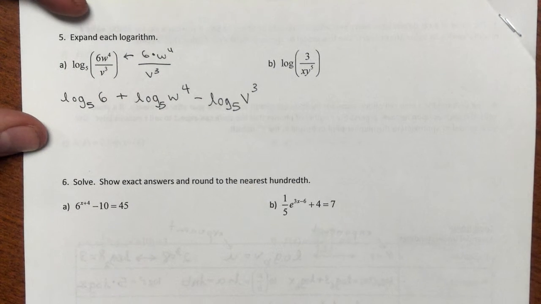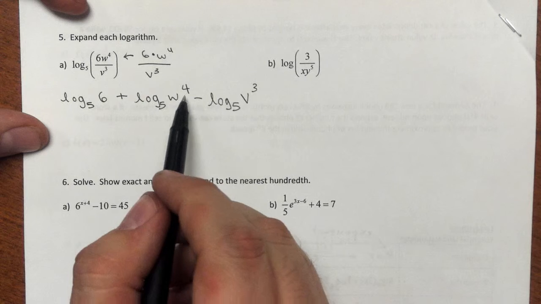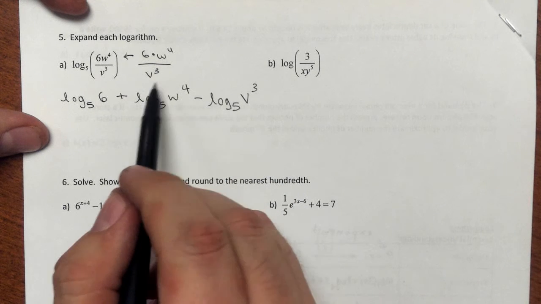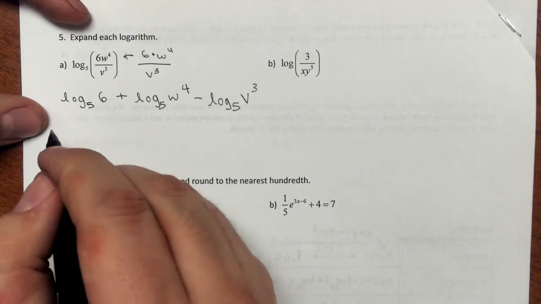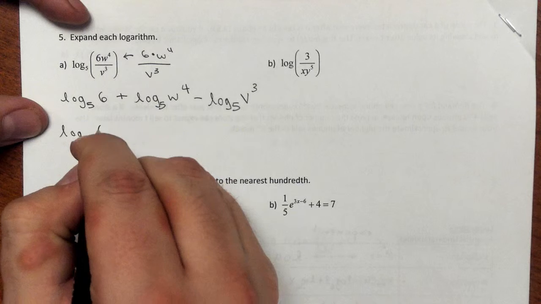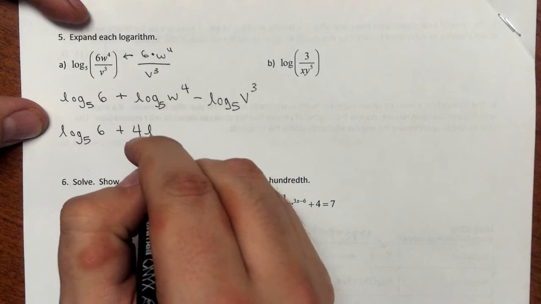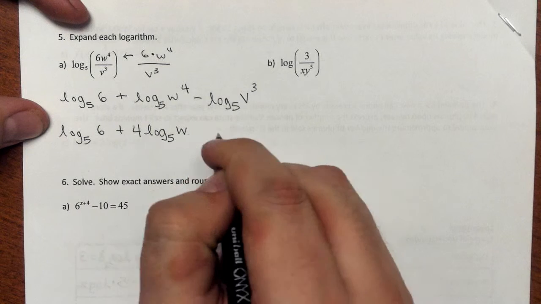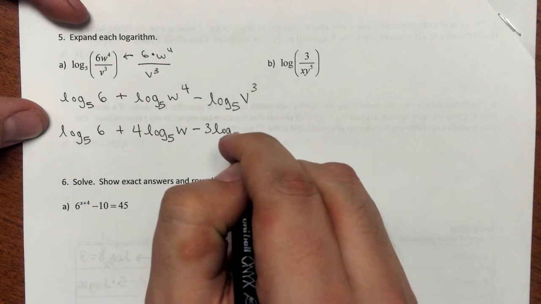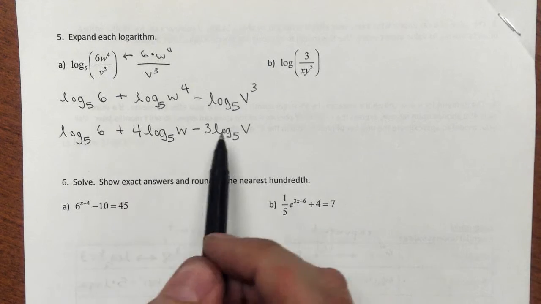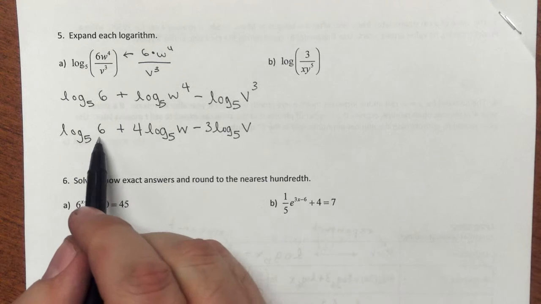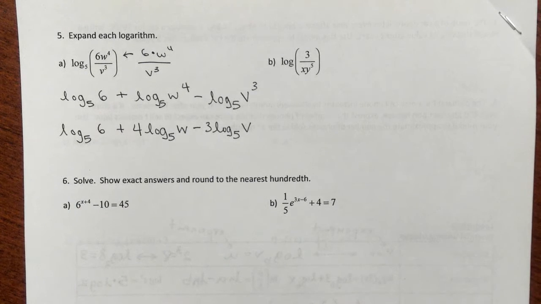All right. Now there's a little bit more simplification I can do here. These exponents inside the logarithm can be multiplied out front. I would also look here and see if I can simplify this at all. The log base 5 of 6 is just some funky number, so I can't do anything with that. But here I can rewrite this and have 4 times the log base 5 of w minus 3 times the log base 5 of v. All right, and that's as expanded as I can possibly make this. Notice that inside each logarithm, nothing is multiplied. I guess in theory I could split 6 into 2 and 3, but let's just pretend I didn't say that.